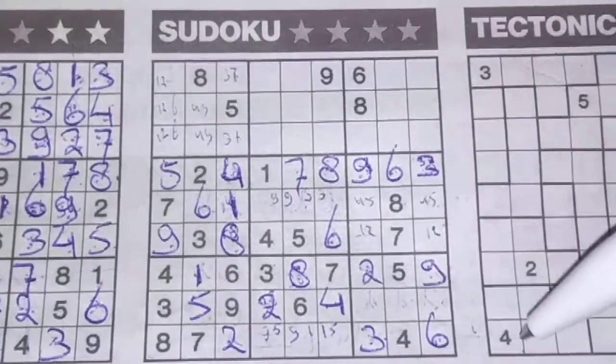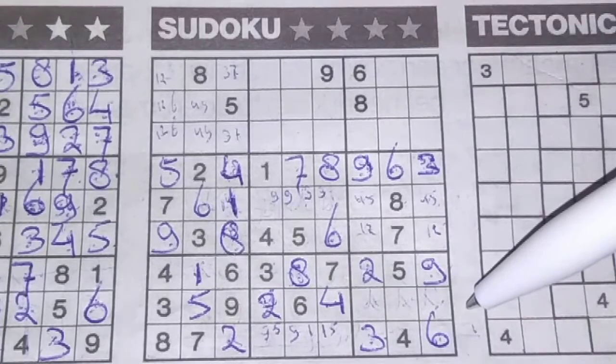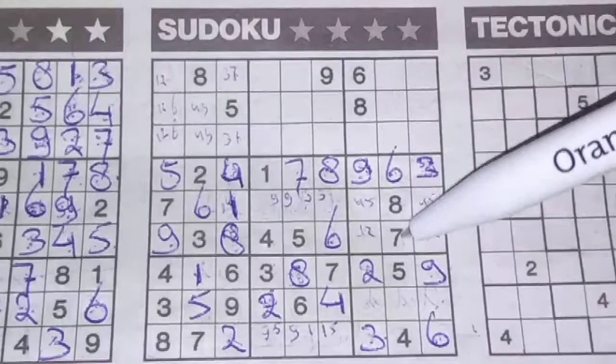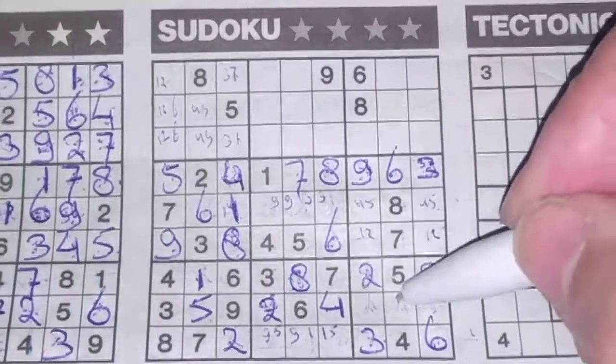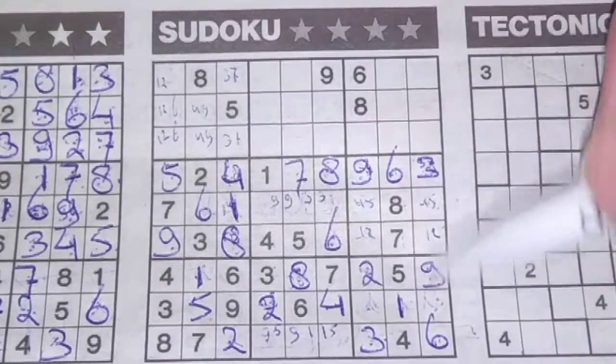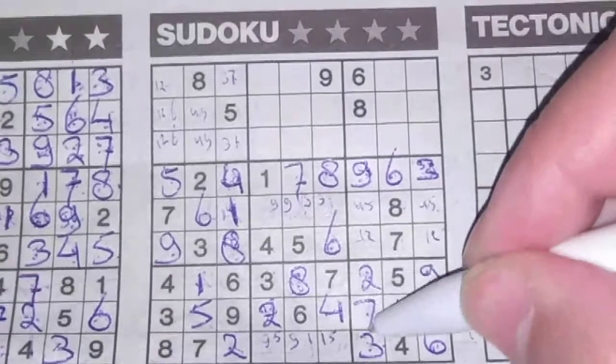These 3 numbers are the numbers 1, 7 and 8. I see the 7 and the 8 here, so this should be the 1 digit left. Here we have the 7 and the 8. We have an 8 here, so this cannot be the 8. This should be the 8. This should be the 7.